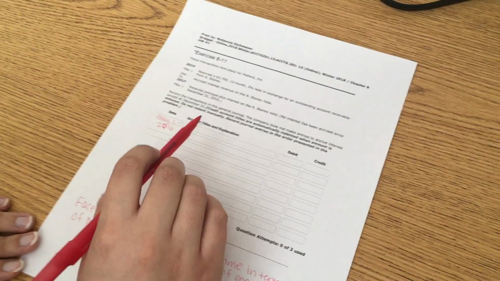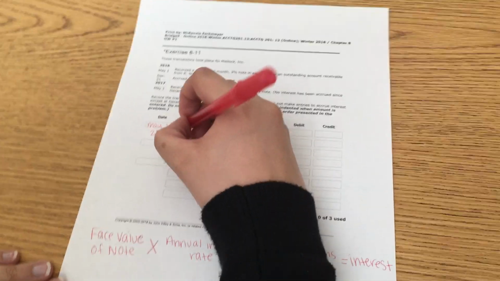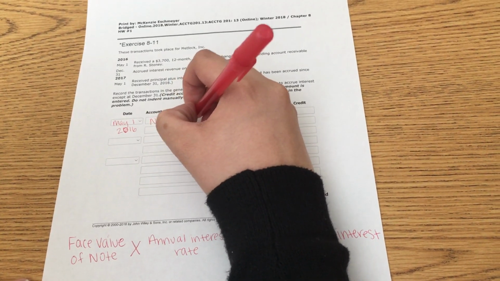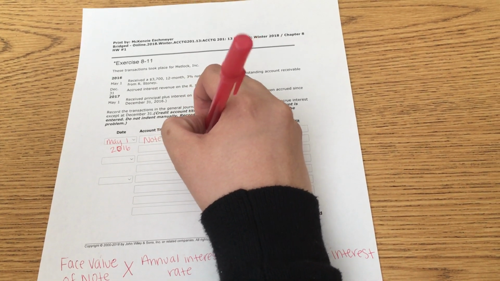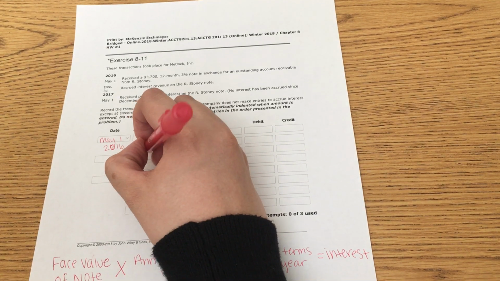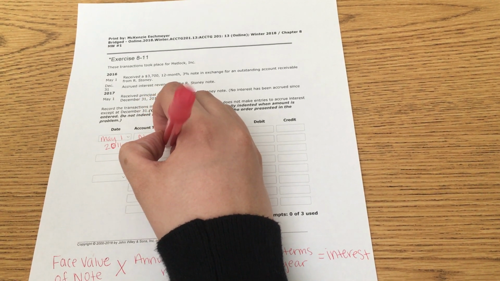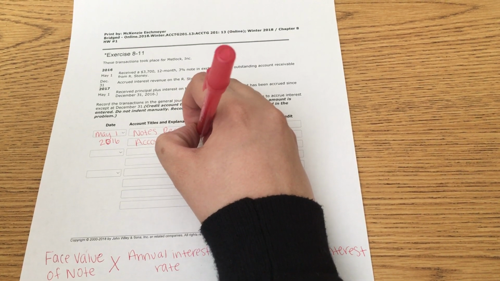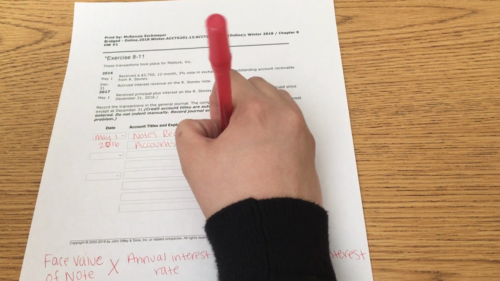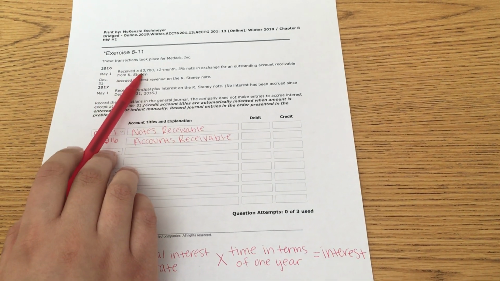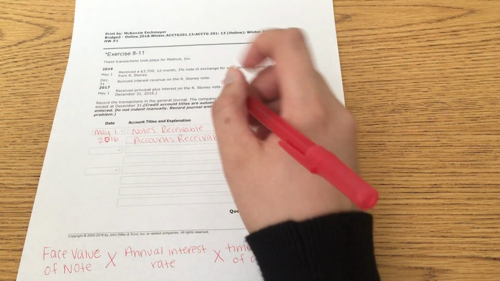And then first we'll be debiting notes receivable and crediting accounts receivable. And this would be the total amount of the note, so that was $3,700.